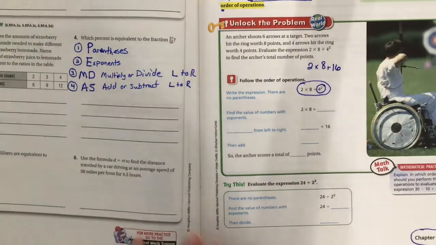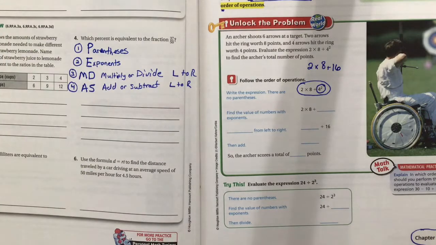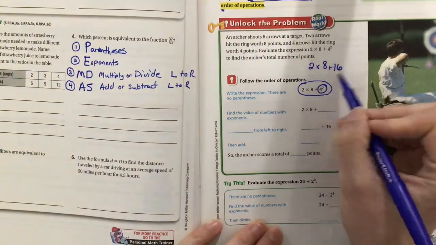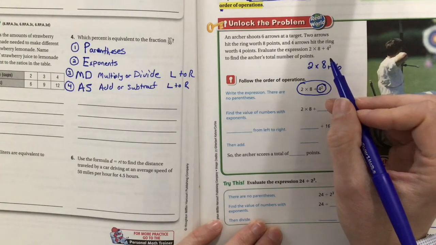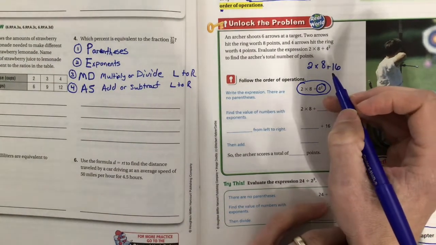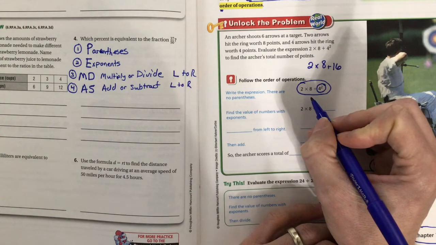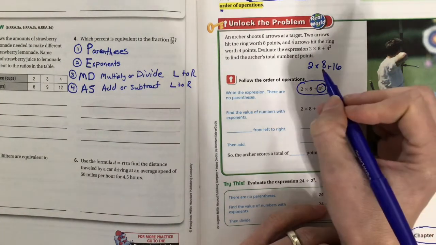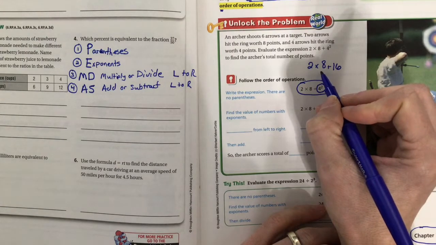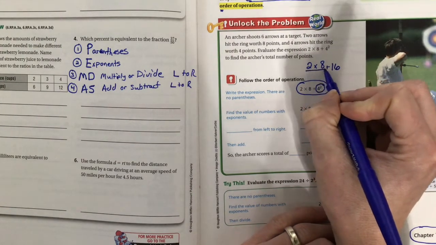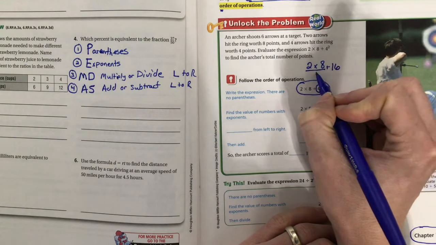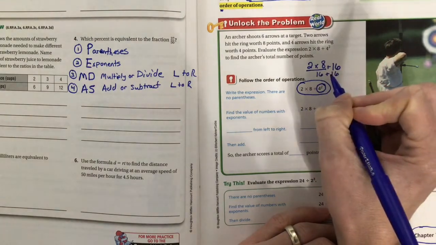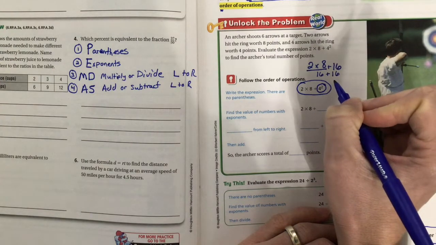plus that 16. It is really, really vital and important that you rewrite everything that you have left in order to not make a simple mistake. Because of the room in this book, I can't write it right under it, but writing it right under it is the best solution. Then I go to my third step, multiply or divide. So in this case, there's just multiplying, so I do 2 times 8 is 16, and I rewrite. I'm rewriting everything. Don't skip steps because you're going to make simple mistakes.